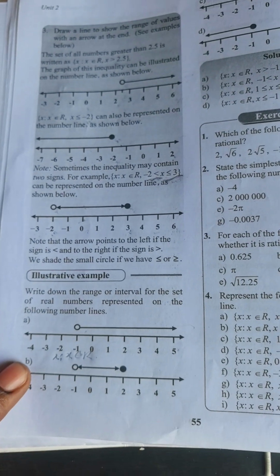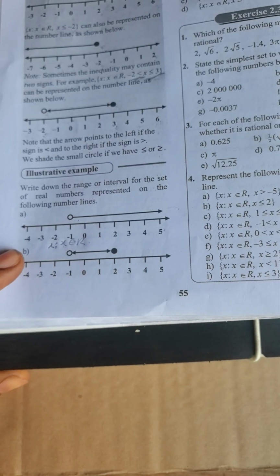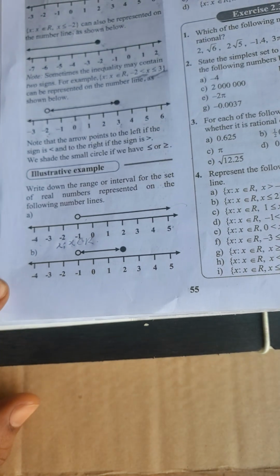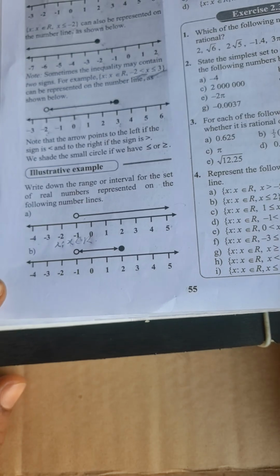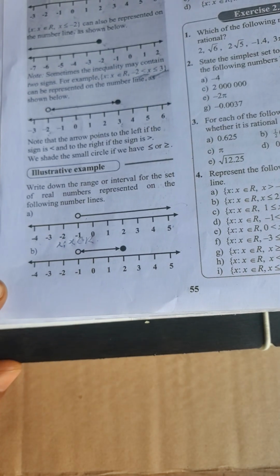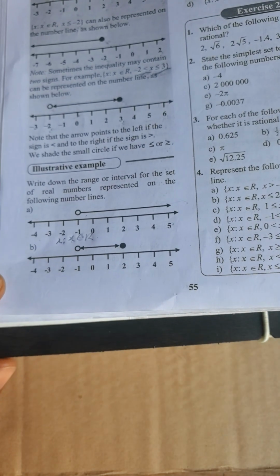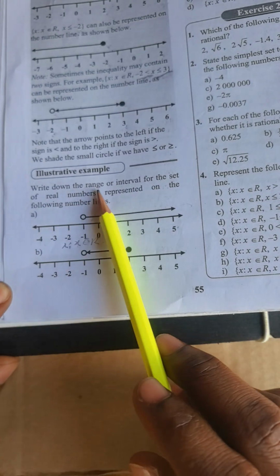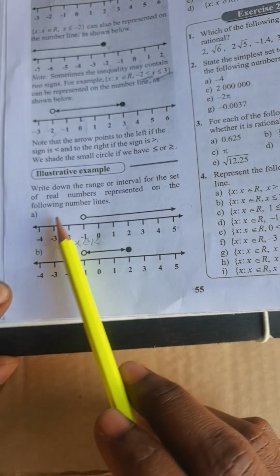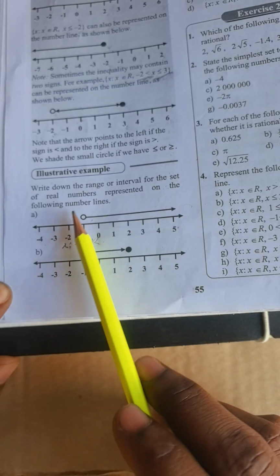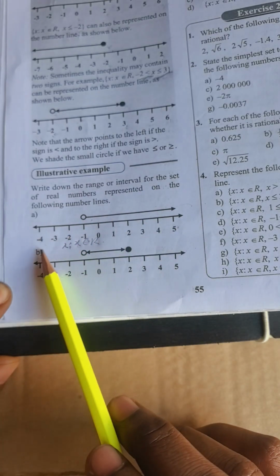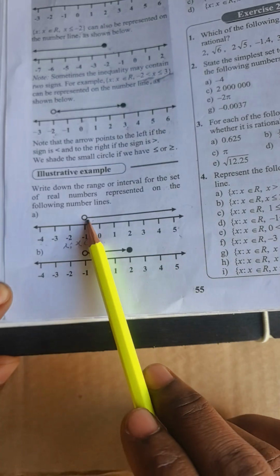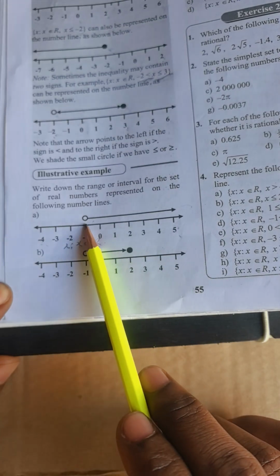Now let's go on to where you may be given a number line and then you'll be asked to indicate or write the equation yourself. It's possible in the exam, whether MCQs or the written form, you'll be asked to do this. So let's see. Now write down the range or interval for the set of real numbers represented on the following number lines. Here we see -4 to +5, and then we see an open region, and then moving to the right side.